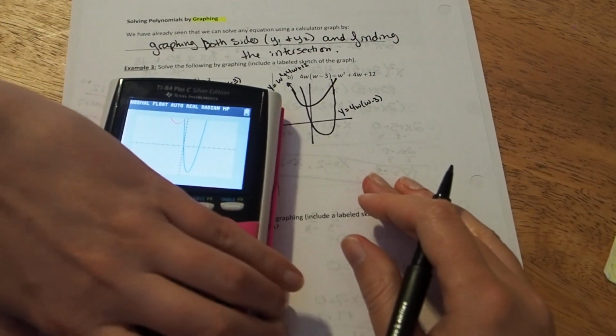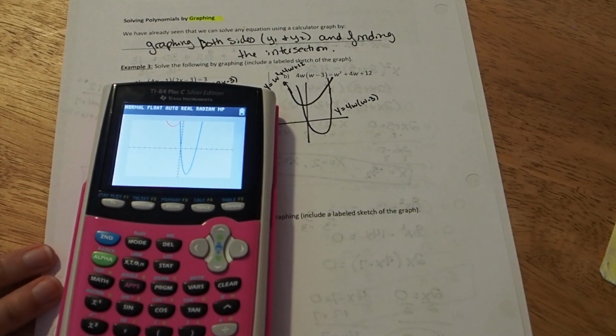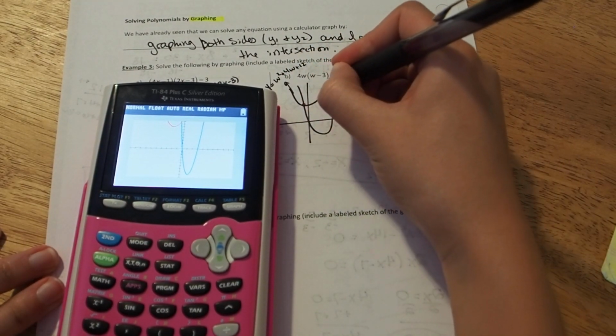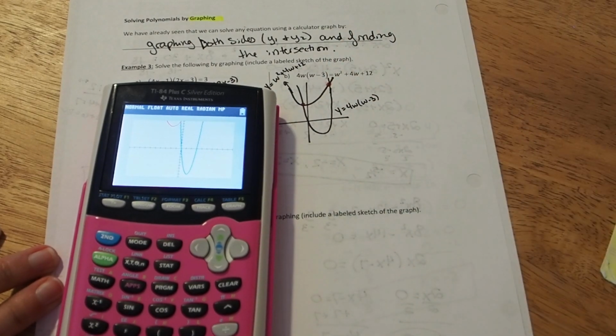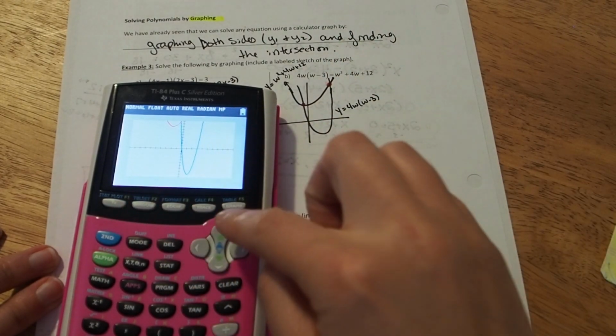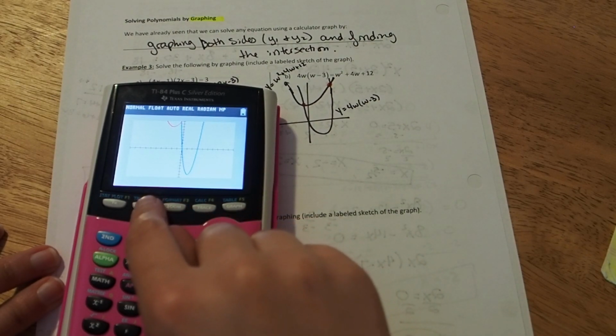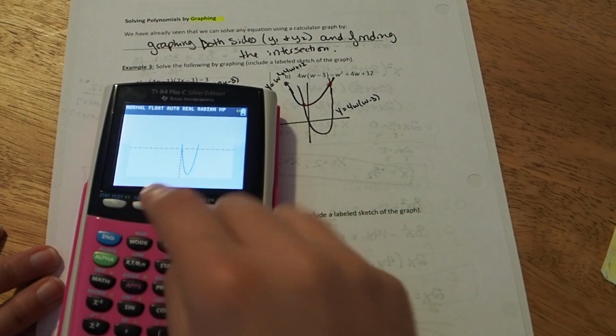Now, I can't see that much in my graph, but because I know what a parabola looks like, I know that this parabola is going to intersect once here. It's going to continue up and eventually intersect this one again over here. So I need to change my window so that I can actually see those two values. I'm going to make my window a lot taller. It doesn't need to be wider, it just needs to be taller.